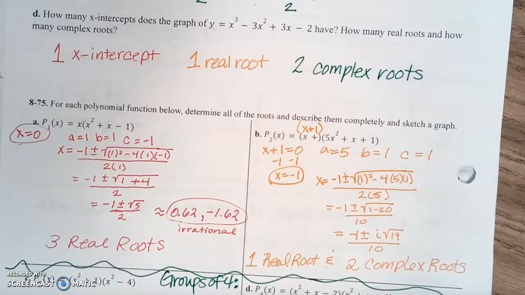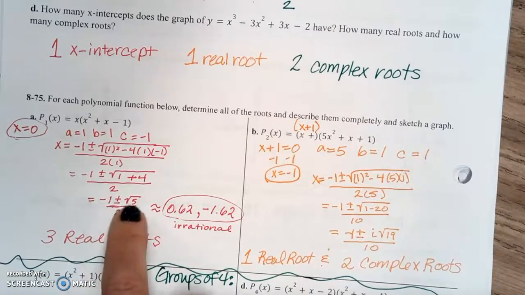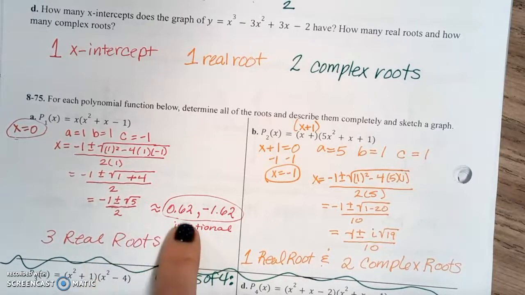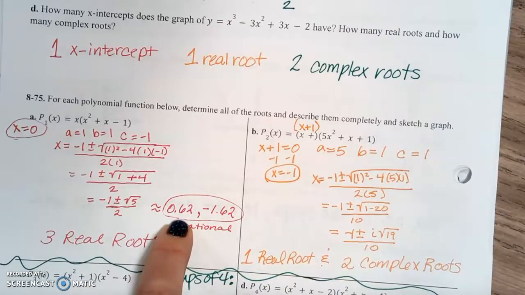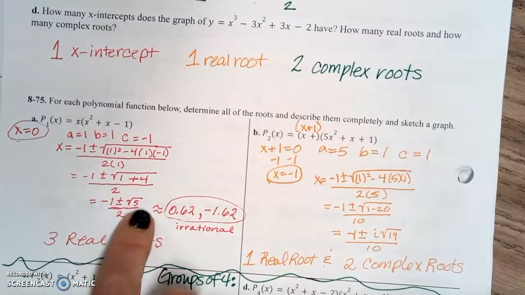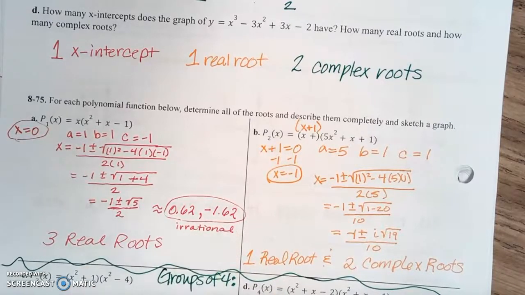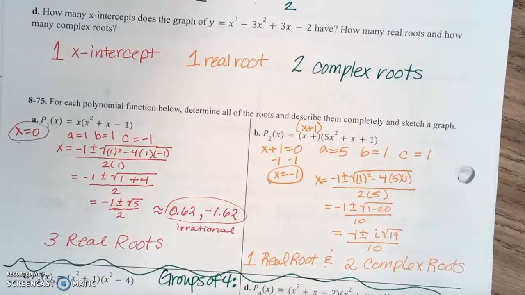So we're actually going to get decimals. -1 plus the square root of 5 divided by 2 is this first decimal of 0.62. And -1 minus the square root of 5 over 2 is -1.62. So that's going to be 3 real roots because we didn't end up with any i's in our answer. Okay? So that one's going to cross the x-axis 3 times.